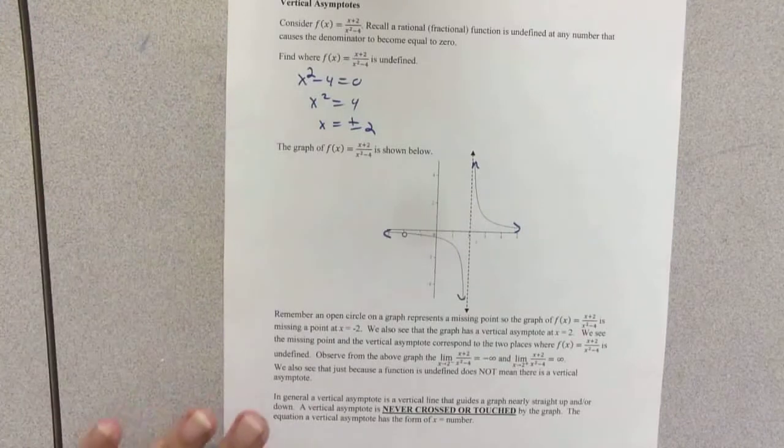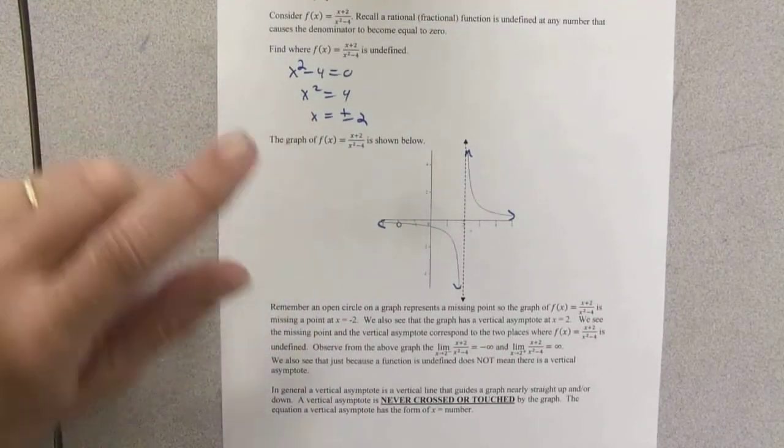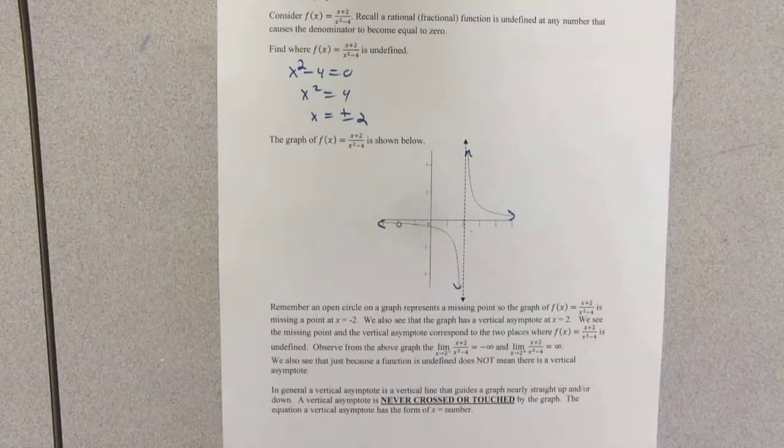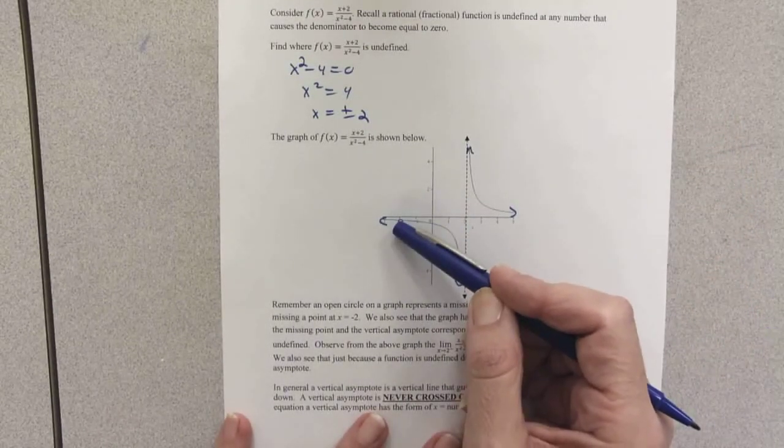But my point here is that just because my function was undefined does not mean you have a vertical asymptote. There are two possibilities when you have a rational function and the denominator becomes 0: a vertical asymptote or a hole in the graph.